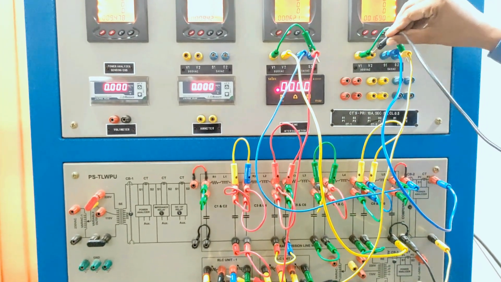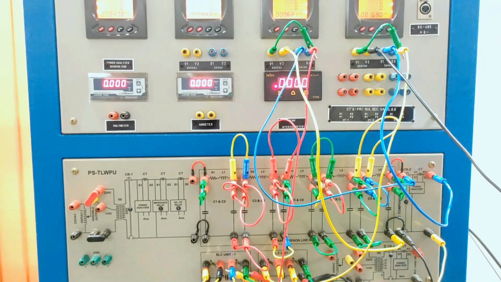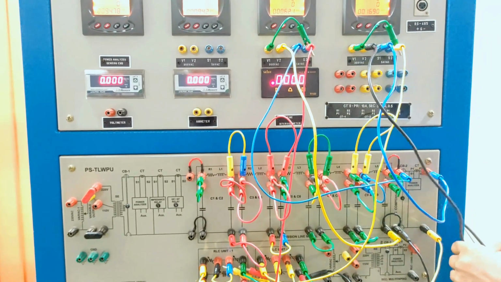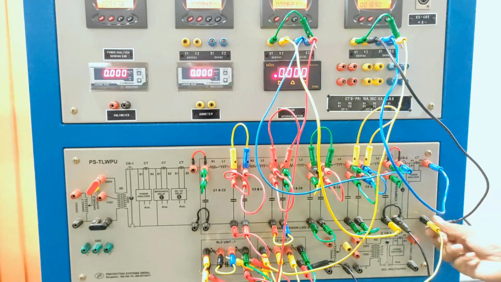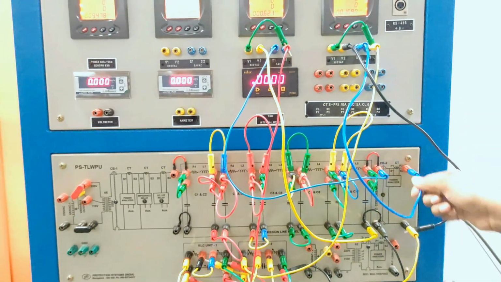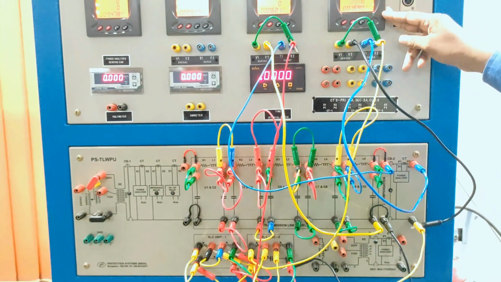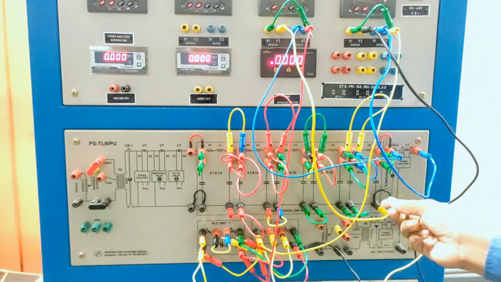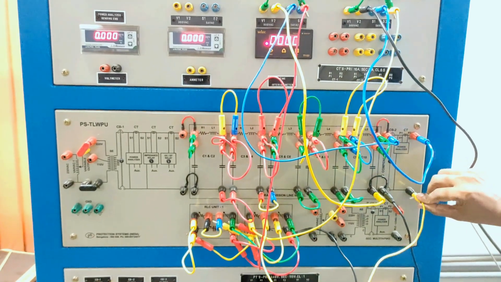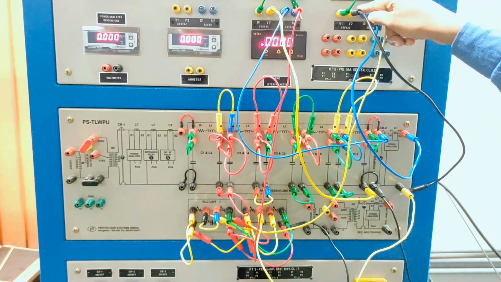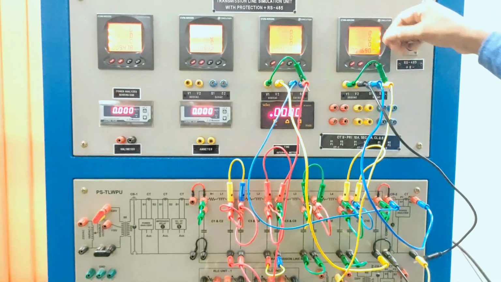Then this one, which is the neutral, will be connected to here. As you can see, this is the neutral of the load. This is the phase and this is the neutral. So this phase is coming to this power analyzer, then output of the power analyzer is going to the R, then the neutral is coming to here, and at the same neutral is coming to here, and the voltage V1 is connected to here.